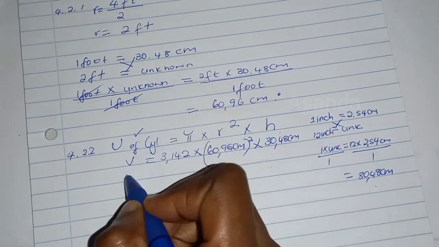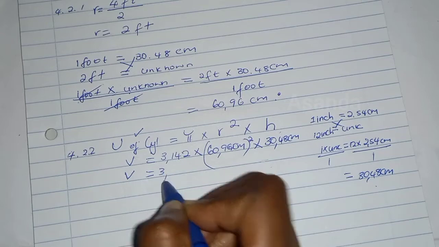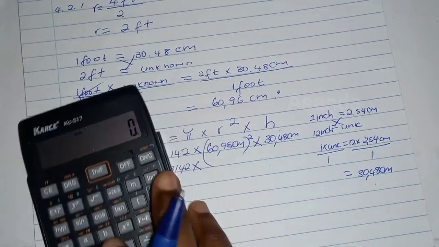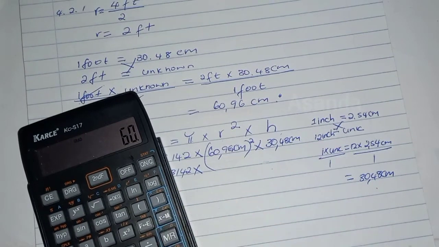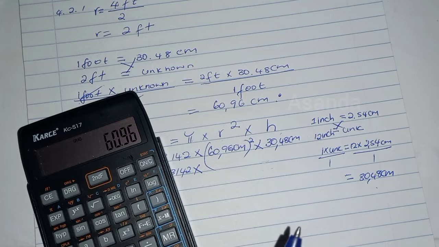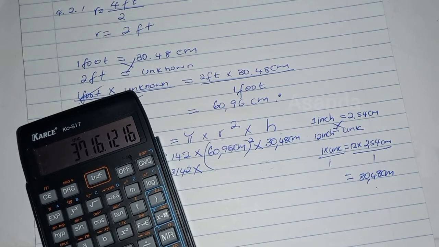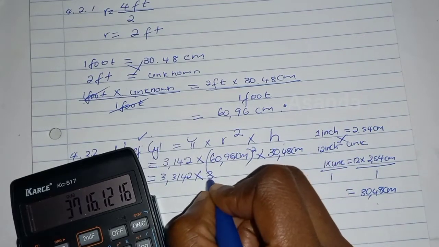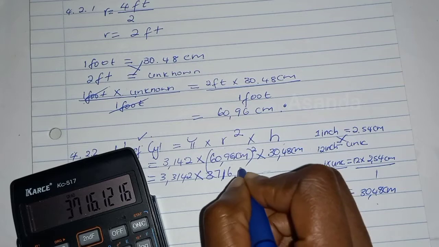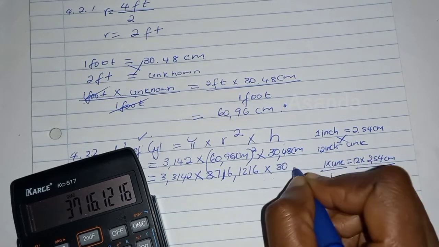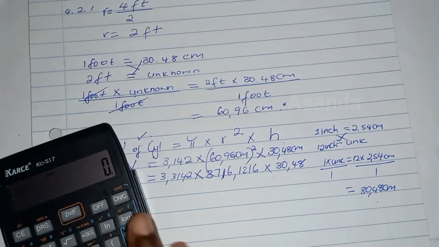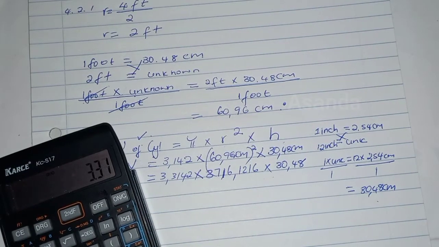So for this particular formula, I first have to say volume is equal to, write the 3,142, that's pi, multiplied by, and then I sort out the squared. Then I say 60,96 times 60,96 will give me 3716,12, 3716,1216, multiplied by 30,48 centimeters. And then I can just multiply everything now. So 3,142.